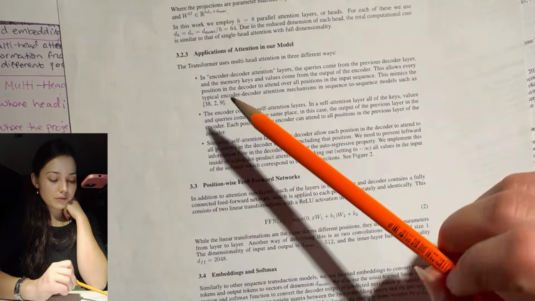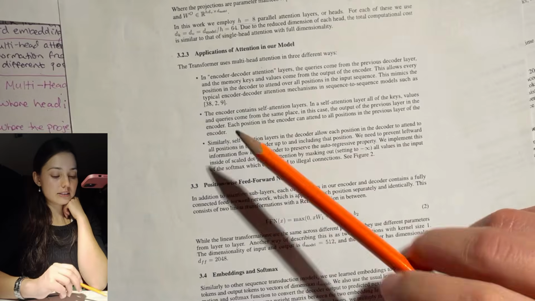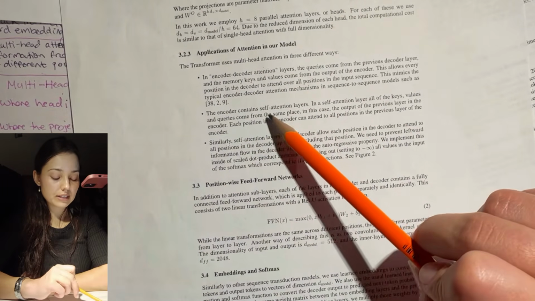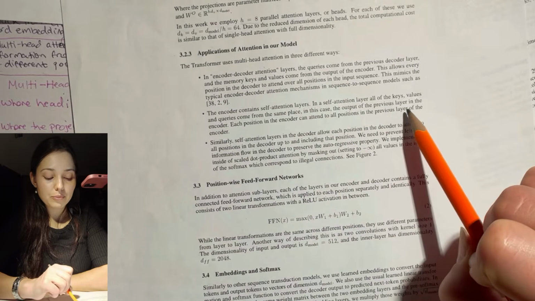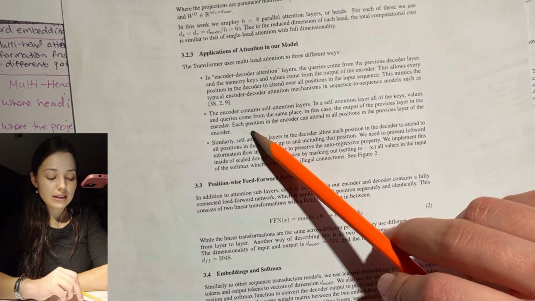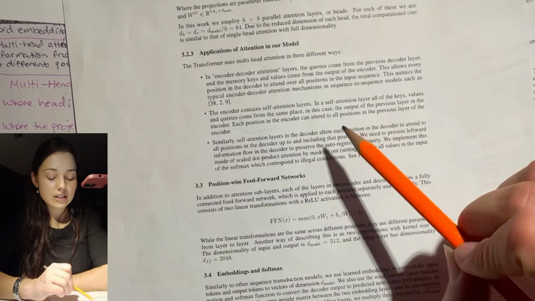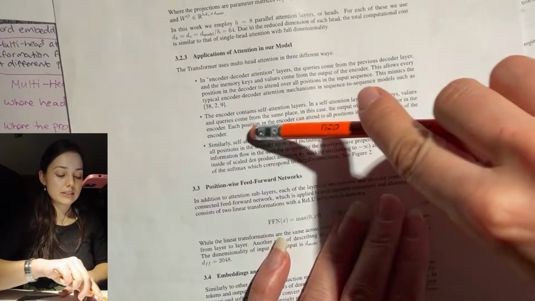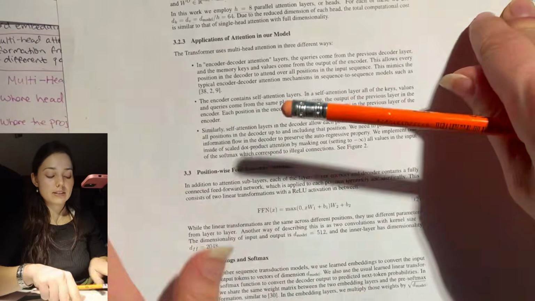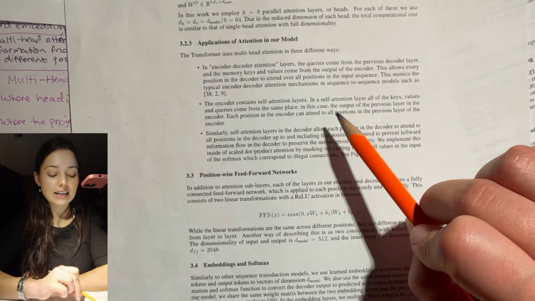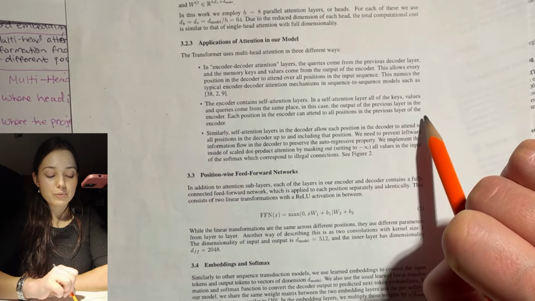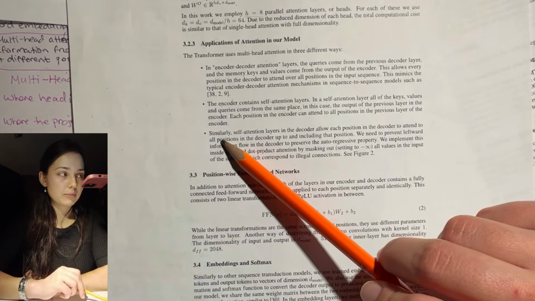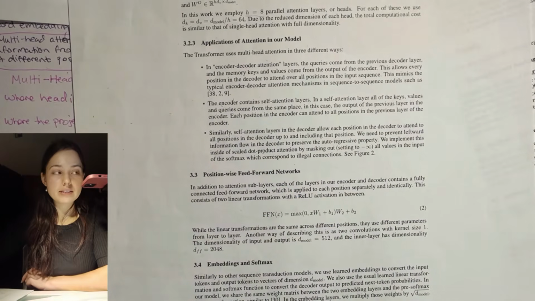Okay, so it says the encoder contains self-attention layers. In a self-attention layer, all the keys, values, and queries come from the same place, in this case, the output of the previous layer in the encoder. Each position in the encoder can attend to all positions in the previous layer of the encoder. So that means it's not masked. Then we're going to move on. The third paragraph is the attention mechanism in the decoder.